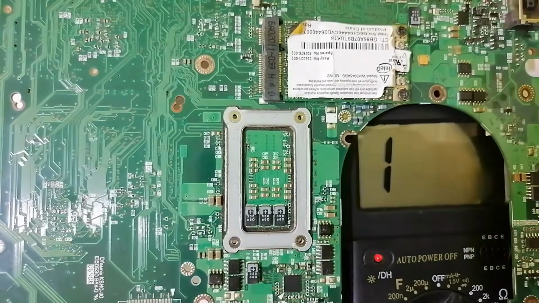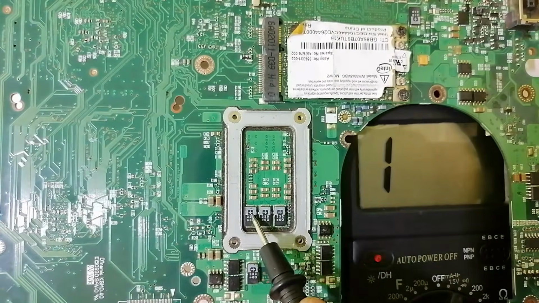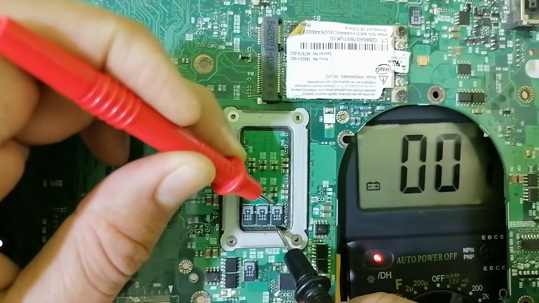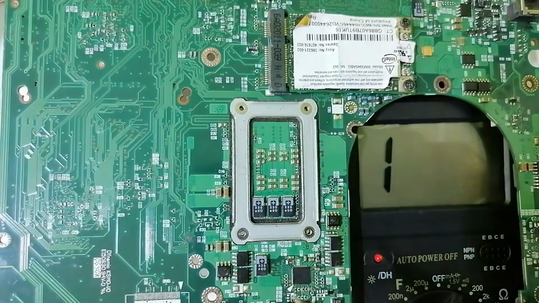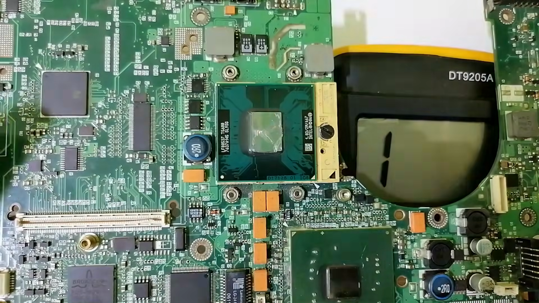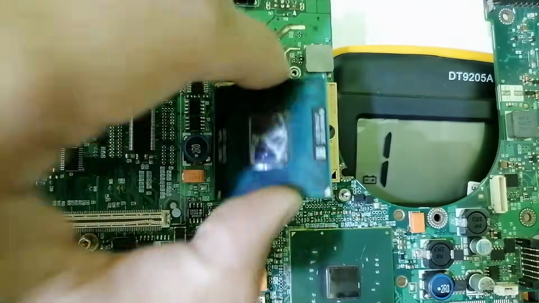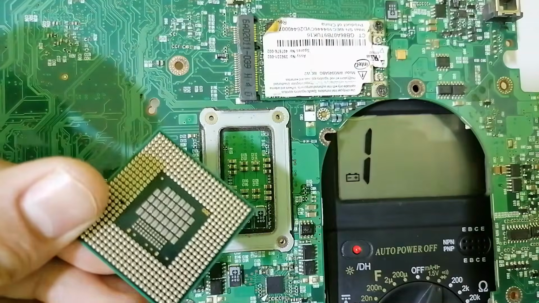Okay, so let's remove the CPU. If we check even this big capacitor, the 10 terminal capacitors, we can also find a short circuit. Let's check it. Do you see? We have 0 in the multimeter. Means here we have a short circuit, even if I remove the CPU. So let's remove the CPU. As you can see, the CPU is removed.